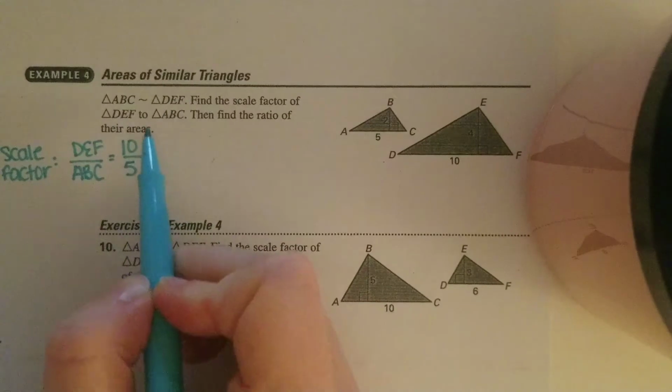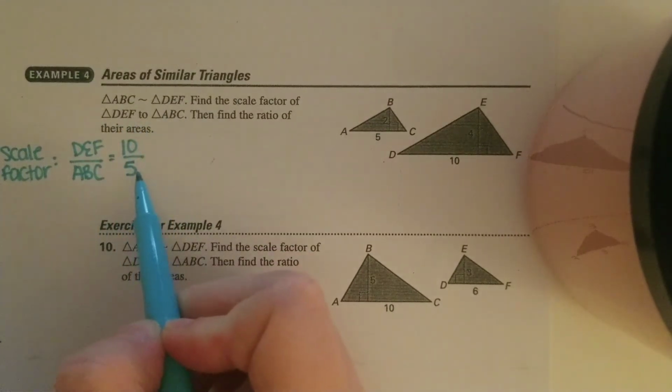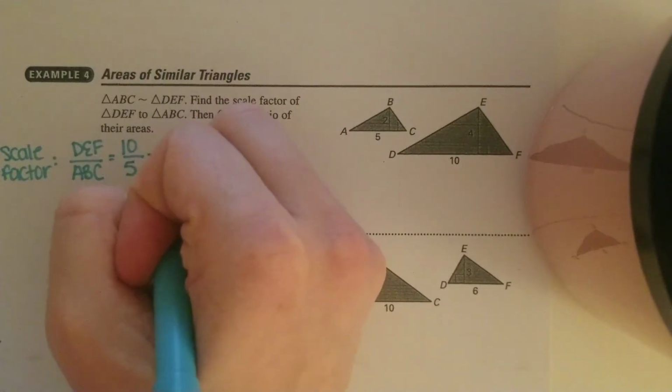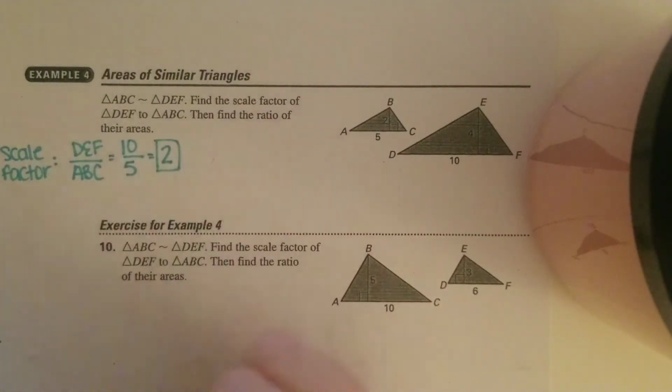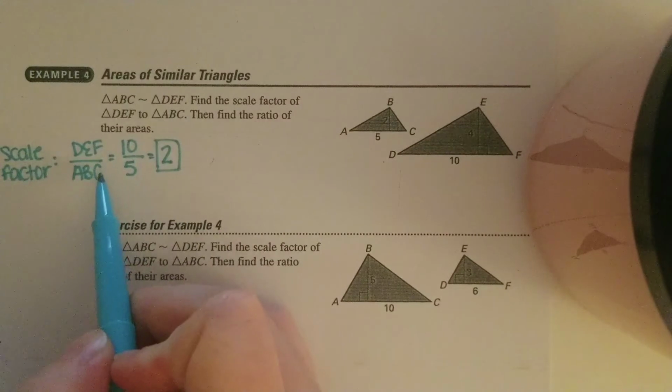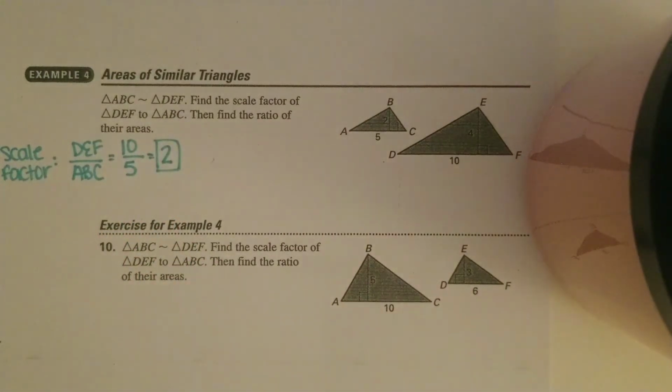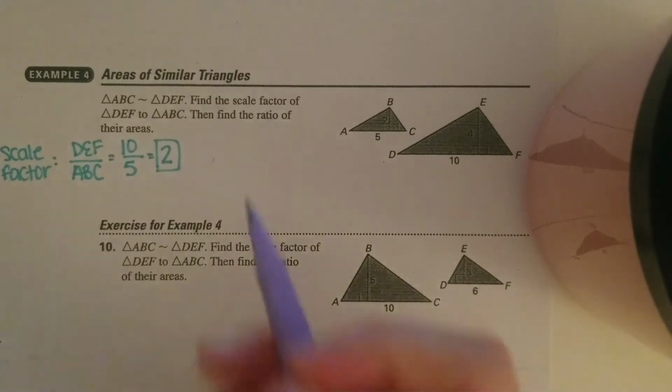And so we can reduce this down. Scale factor, we want to reduce down: 10 divided by 5 is 2. So the scale factor from DEF to ABC is 2. So scale factor, we've crushed, got that out of the way. Now we got to find the ratio of their areas. Well, first, we don't even have their areas, so we got to start and find the area. So we're going to first start with the low one, ABC.